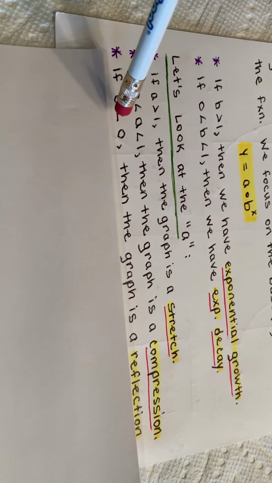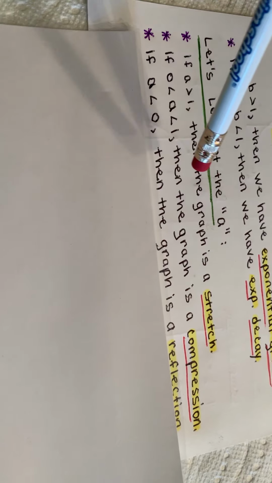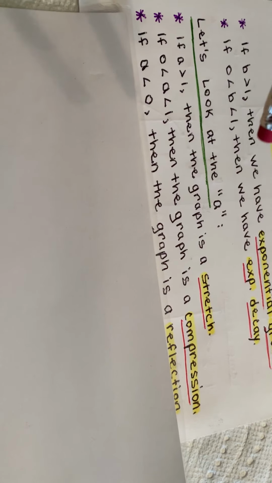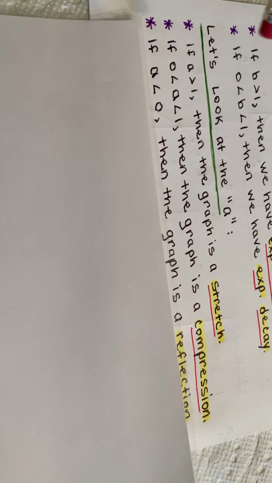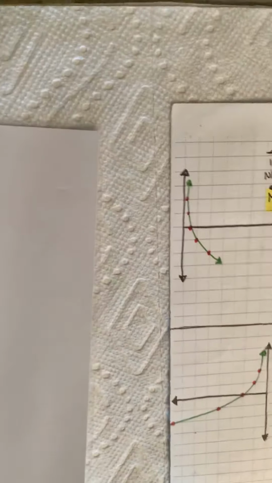And if A is less than 0, meaning if A is a negative number, -1, -2, -3, -4, and so forth, then the graph is called a reflection, and it flips over the x-axis. And you'll see examples here in a second. We're going to go ahead and flip these notes over, and I'm going to talk about some graphs.